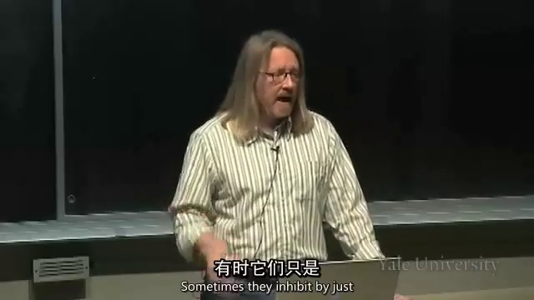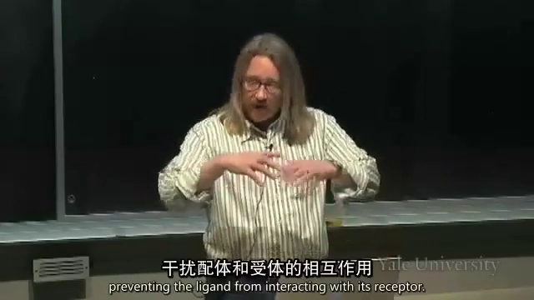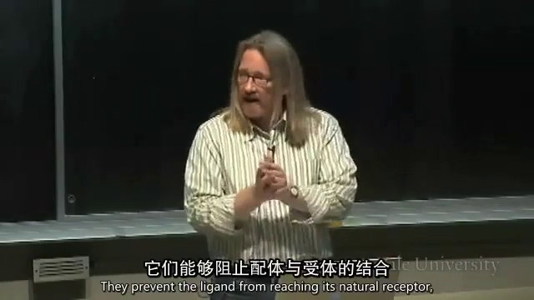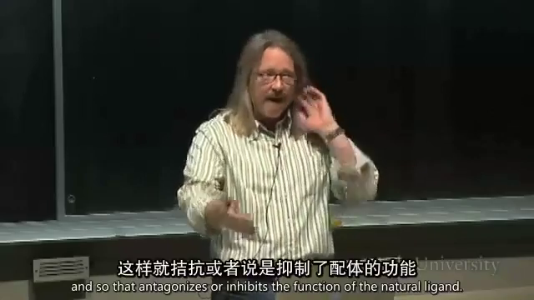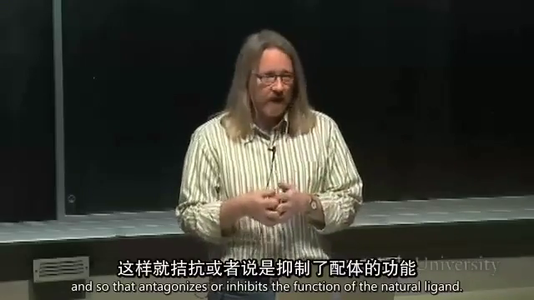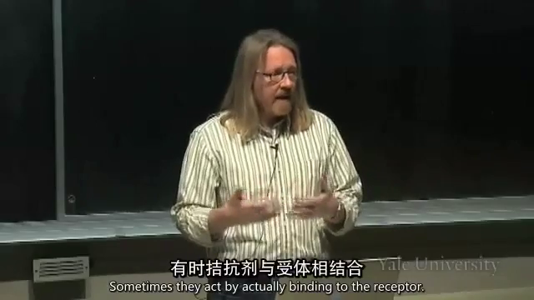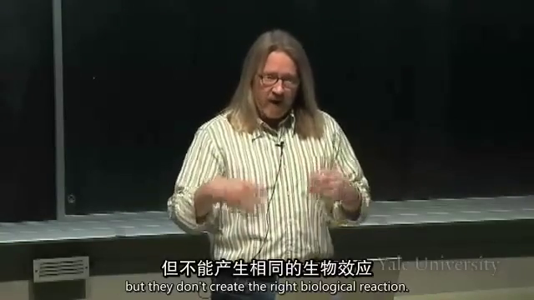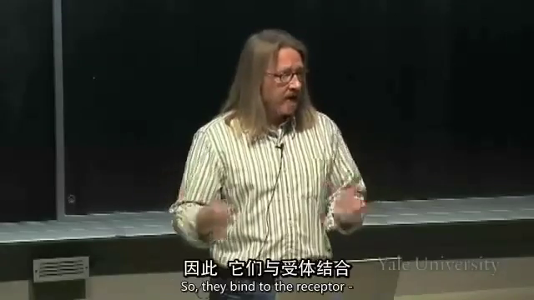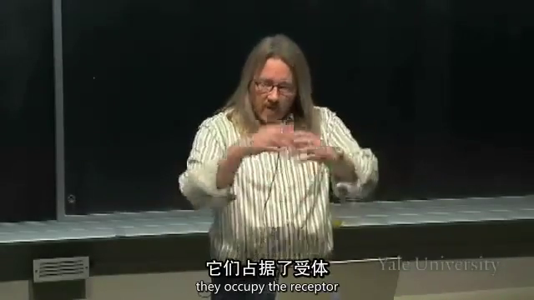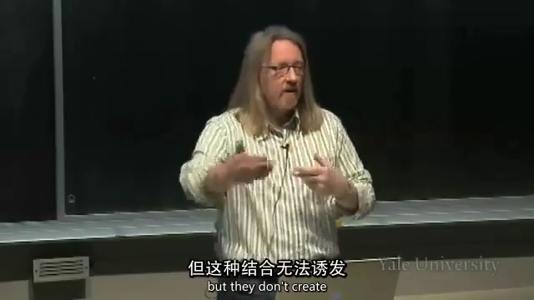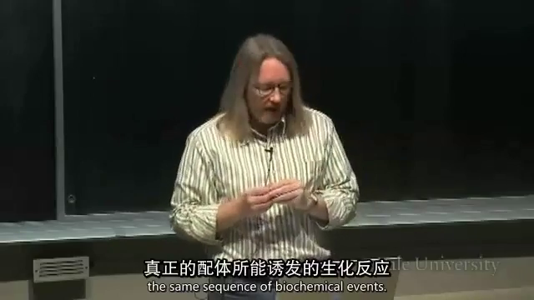Sometimes they inhibit by just preventing the ligand from interacting with its receptor. They prevent the ligand from reaching its natural receptor, and so that antagonizes or inhibits the function of the natural ligand. Sometimes they act by actually binding to the receptor, and they bind sometimes better than the natural ligand does, but they don't create the right biological reaction. So they bind to the receptor, they occupy the receptor, so now the natural ligand can't enter it, but they don't create the same sequence of biochemical events.